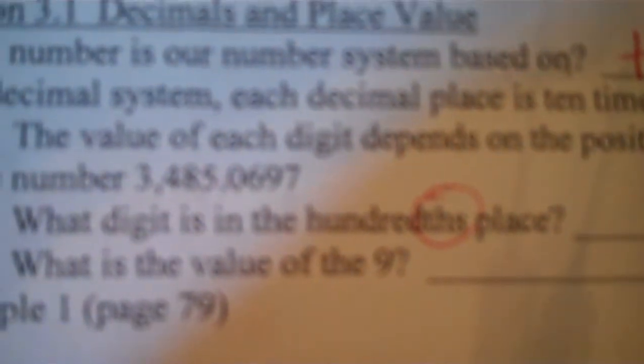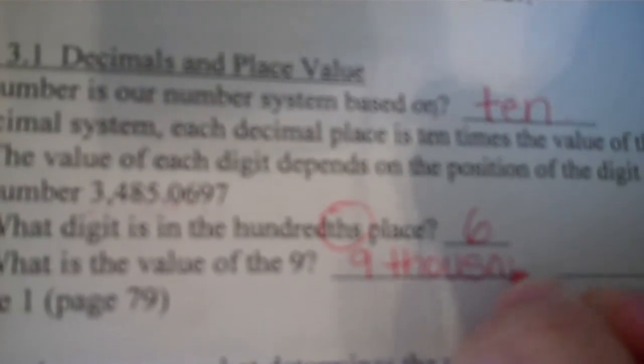Okay? So right here, the question is what digit is in the hundredths place. If it's followed with this TH, we're not talking hundreds, whole number, we're talking decimal. Okay, so we have 3, 4, 8, 5. That gets us to ones, and now we're in our decimal places. Tenths, hundredths. So 6 is the digit that's in the hundredths place. Okay, next, what is the value of 9? Here 9 is in the tenths, hundredths, thousandths place. So the value is 9 thousandths, with a TH at the end of it.